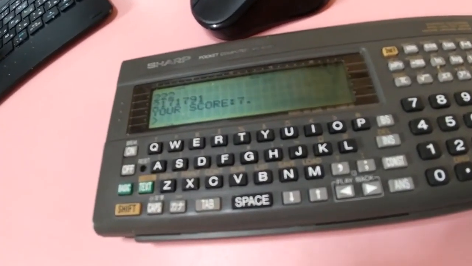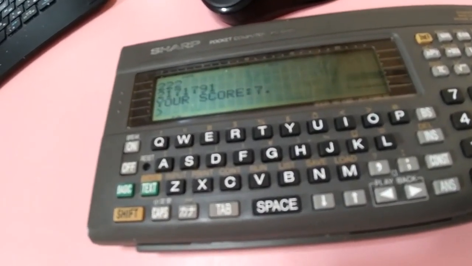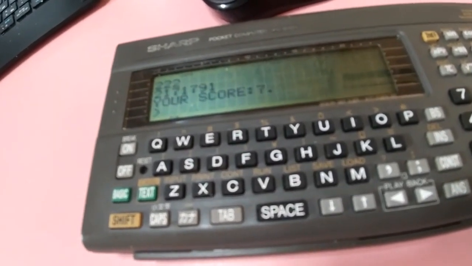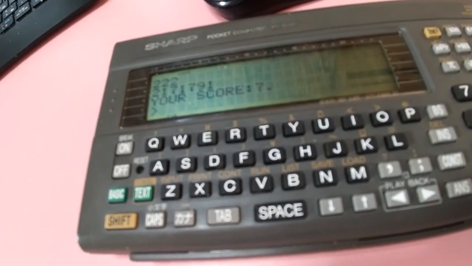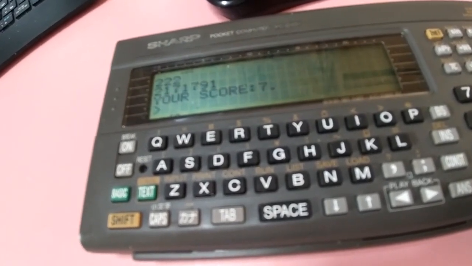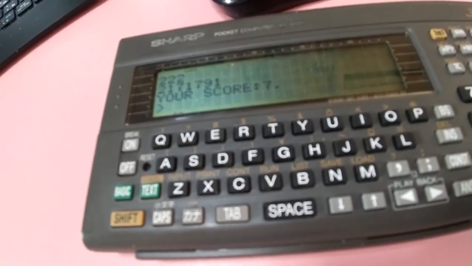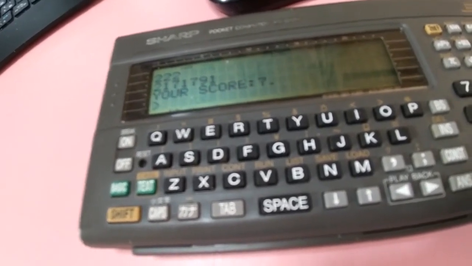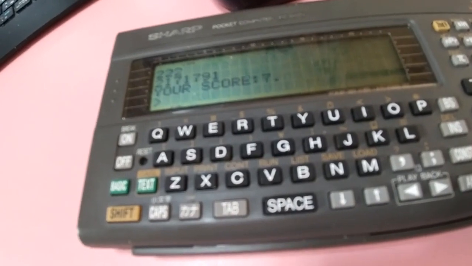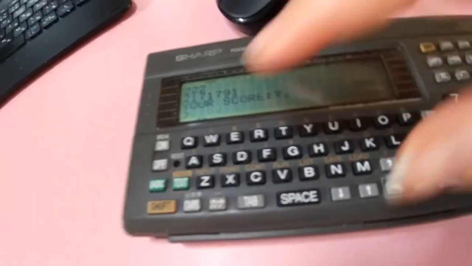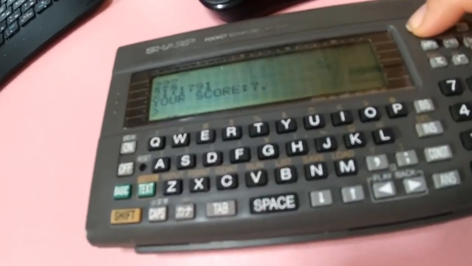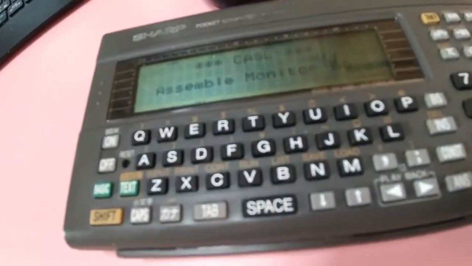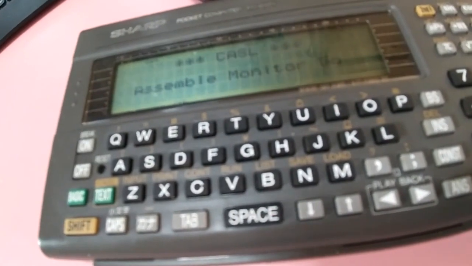What else can I say? There's a more advanced version of this calculator called the G50. I forget the name. Anyway, there's a more advanced version which actually includes the C programming language. And this one also includes an assembly programming language. Let me show you just the menu for that. Oh, this is the assembler monitor.